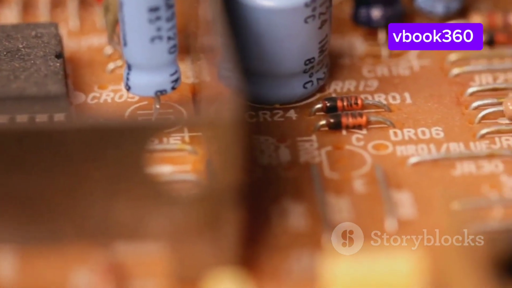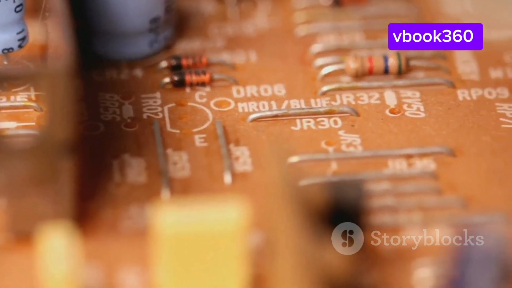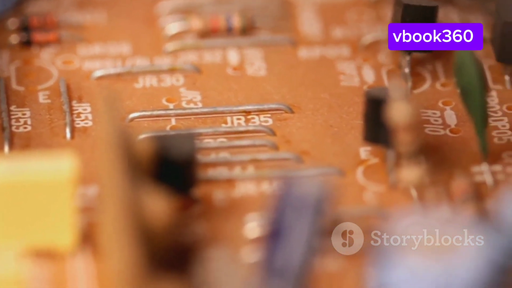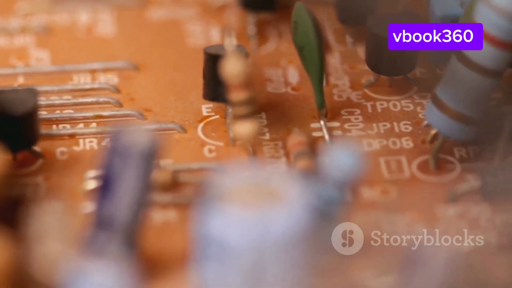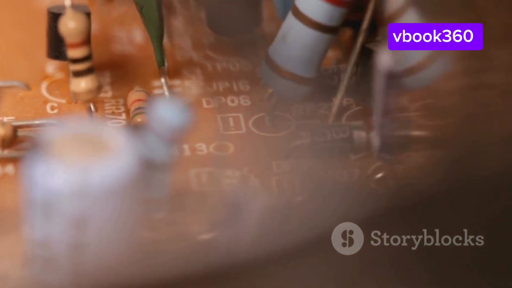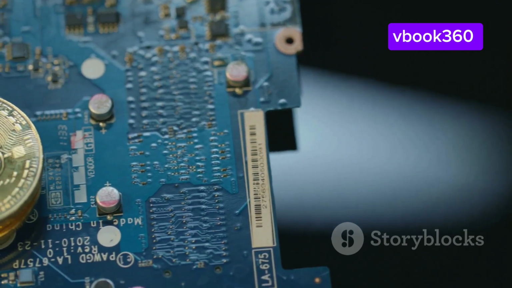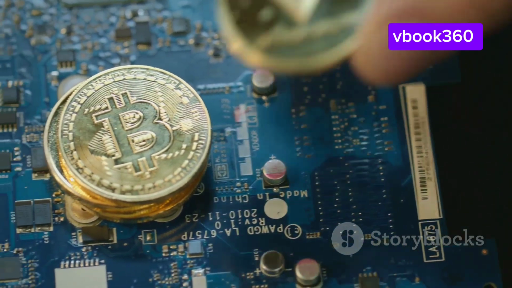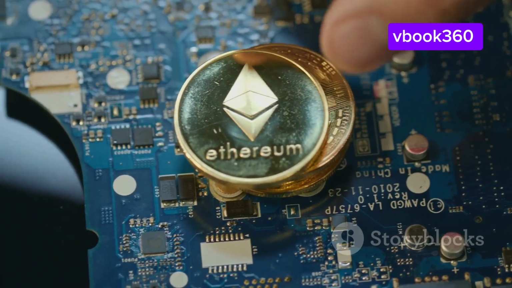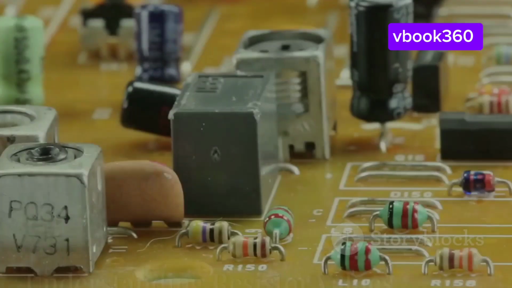By understanding these colorful markings, you unlock a world of possibilities, enabling you to build, repair, and modify electronic devices with confidence and precision. So let's embark on a journey to demystify the language of resistors and empower you with the knowledge to navigate the fascinating world of electronics.